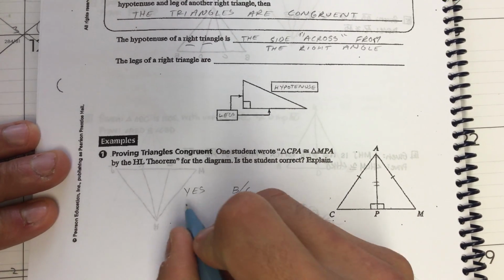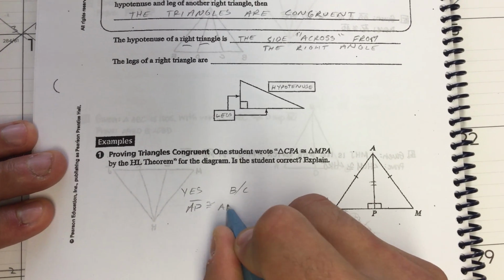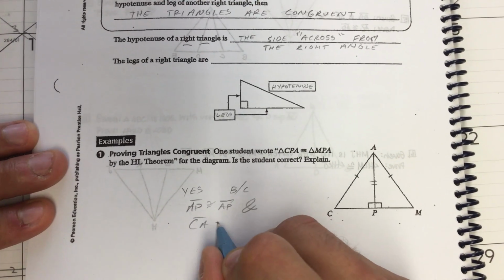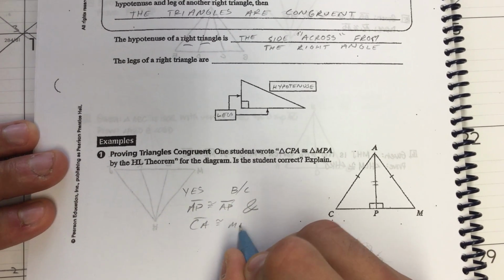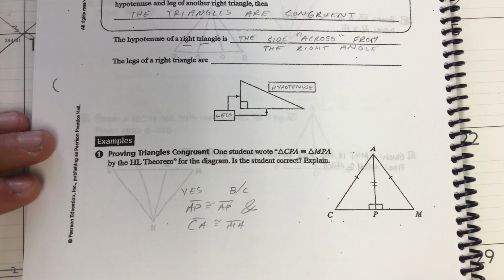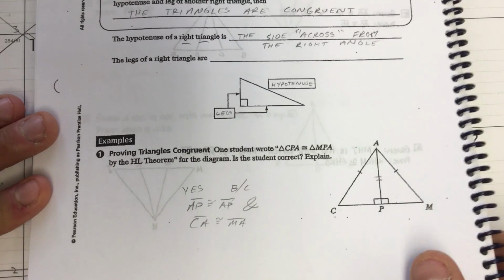So this is a yes because AP is congruent to itself, and CA is congruent to MA. Okay. So sure enough, it works out by hypotenuse leg. Go team. Let's see what the proofs look like, because that's where everybody gets shook up.